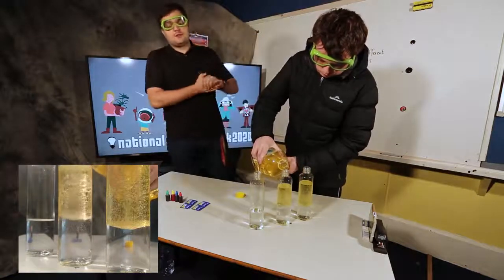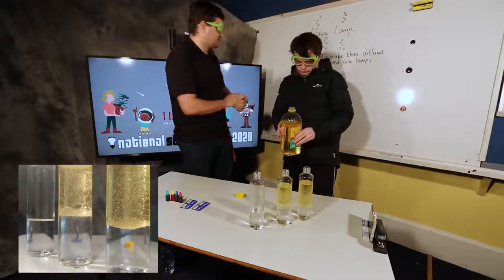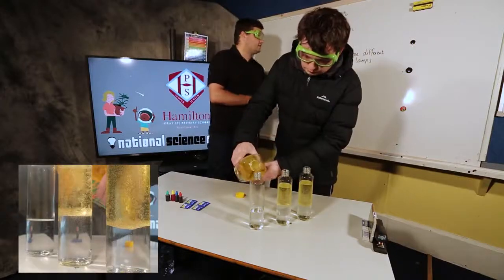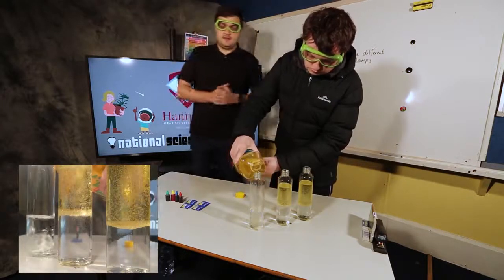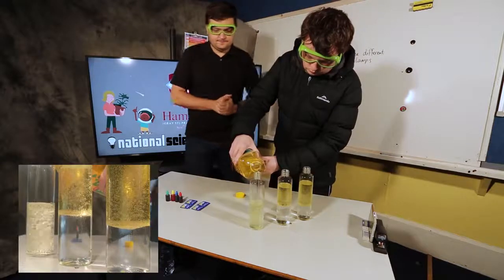Now, of course, because we've got 3, we're going to make 3 different colours, because going back to our aim, it was to make 3 different coloured lava lamps, and we are definitely halfway there.